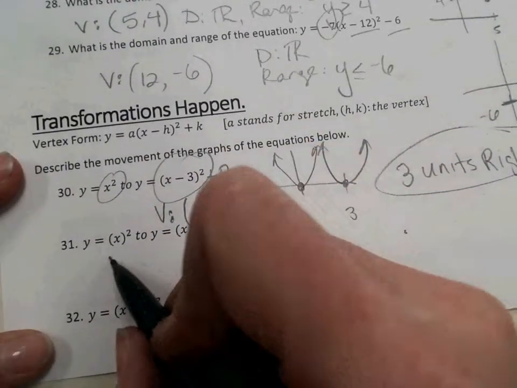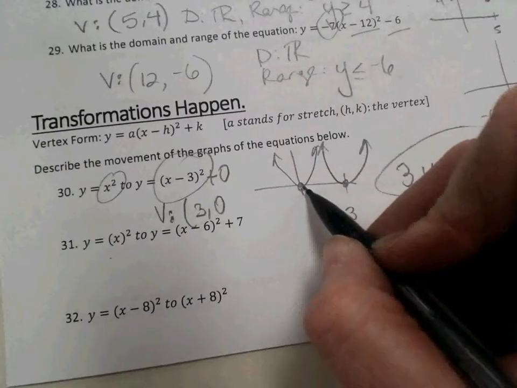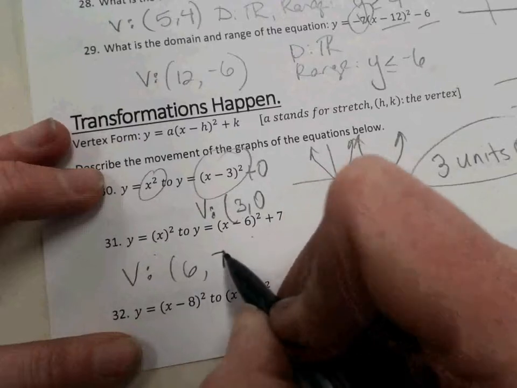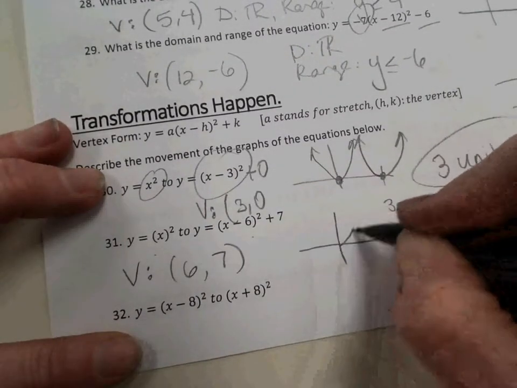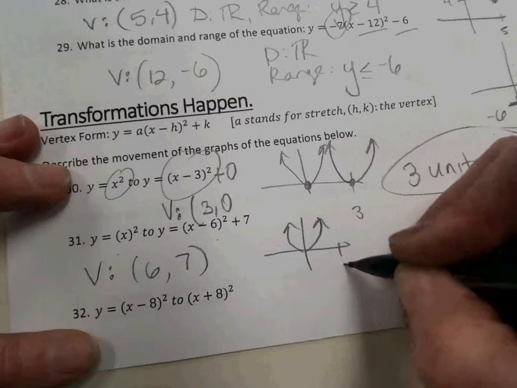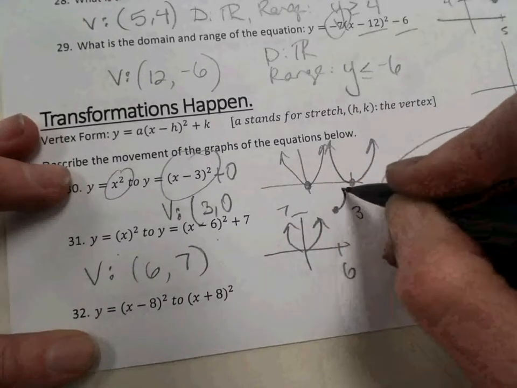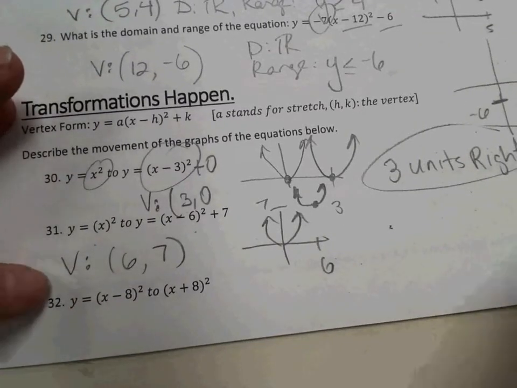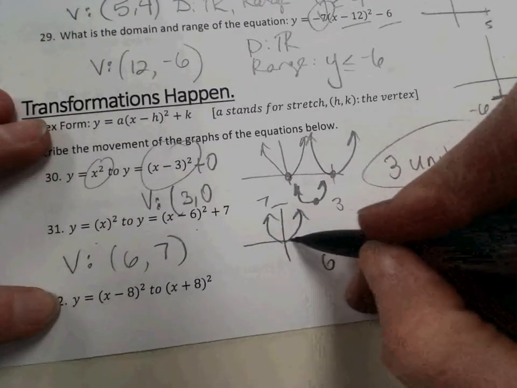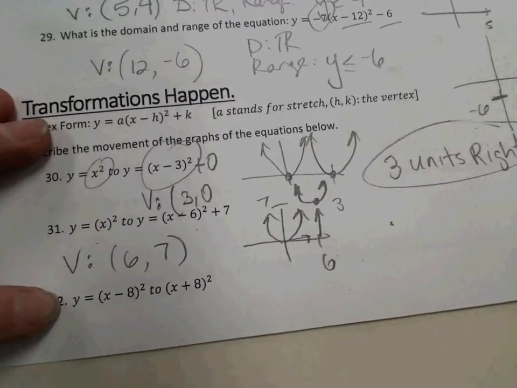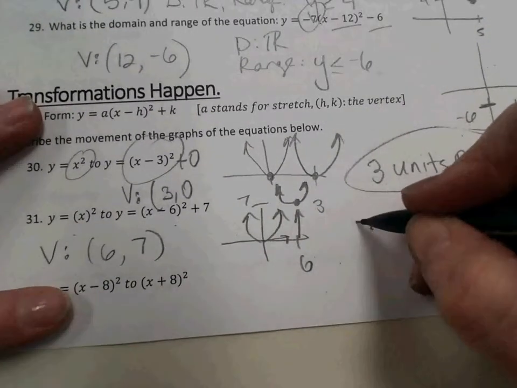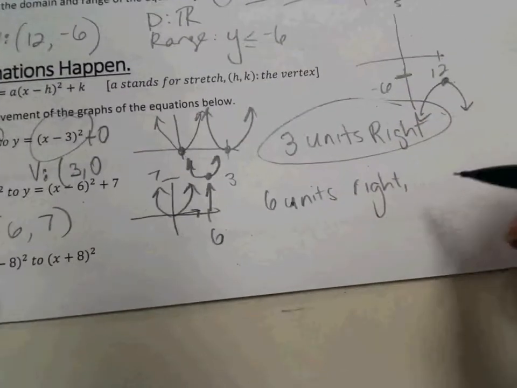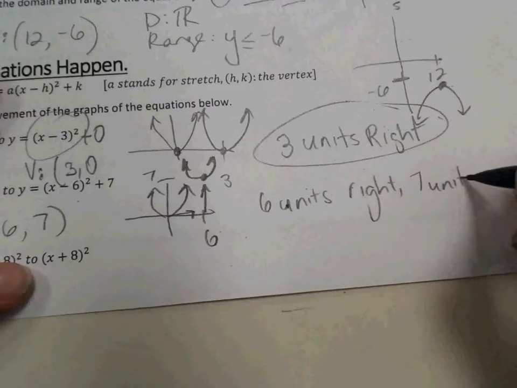31, again, we have the parent function parabola at the origin. The vertex of our second parabola is (6, 7). So from the origin to (6, 7), it's pretty sketchy. We would have a shift, a translation of 6 units right, 7 units up. So I got confused with 3. So 6 units right, 7 units up.